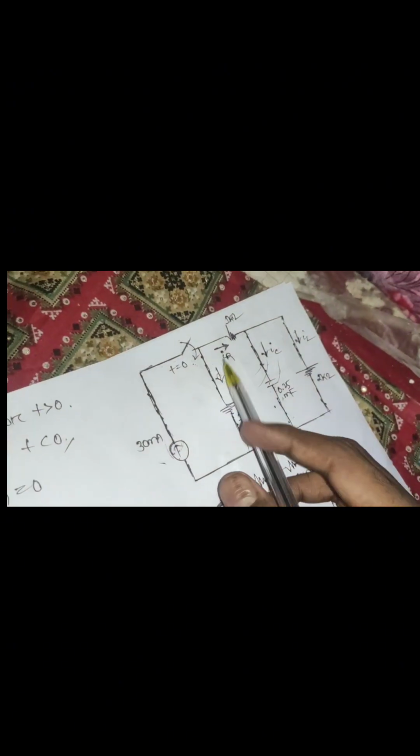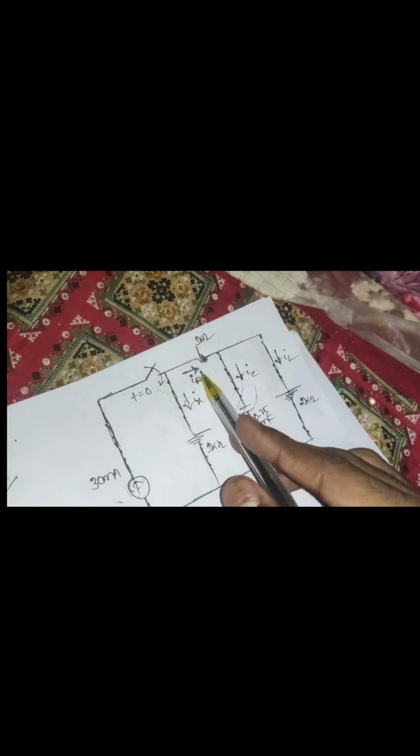So for the calculation of IR, we wanted to calculate the IR value. IR equals 30 minus IX, right? Again, what is the value of IR? IR equals IC plus I2, right? Again KCL. So IR equals IC plus I2. So what is the value of IC?